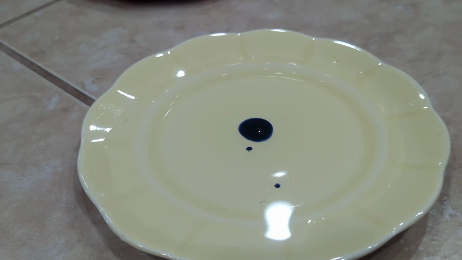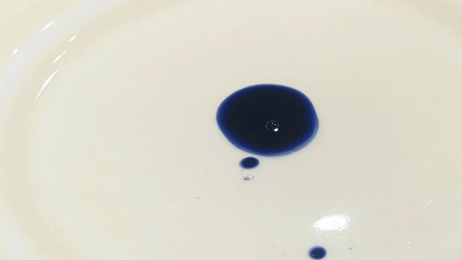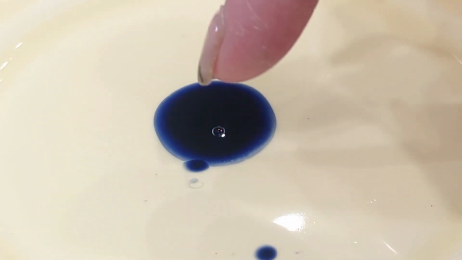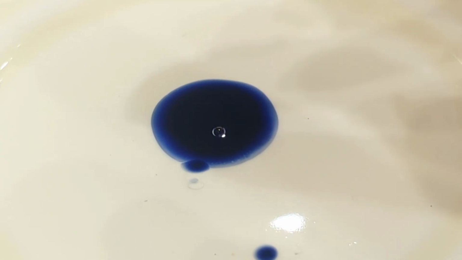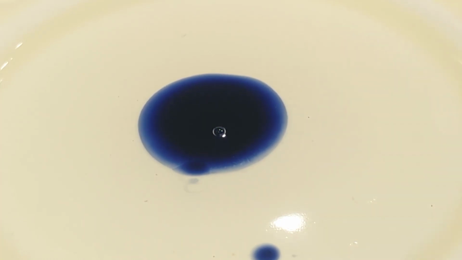But with time, we can watch, and let me zoom in a little bit, the food coloring spread across the water in the plate. And this is the action of diffusion. The drop of food coloring is a high concentrated area, and it is spreading slowly across the water until it reaches a barrier. In this case, it's going to be the barrier that is created by the edge of the water and the plate.